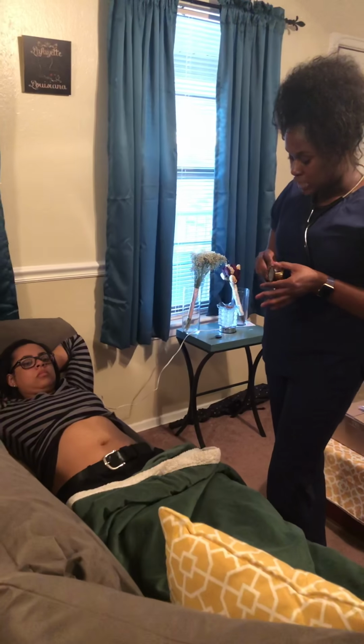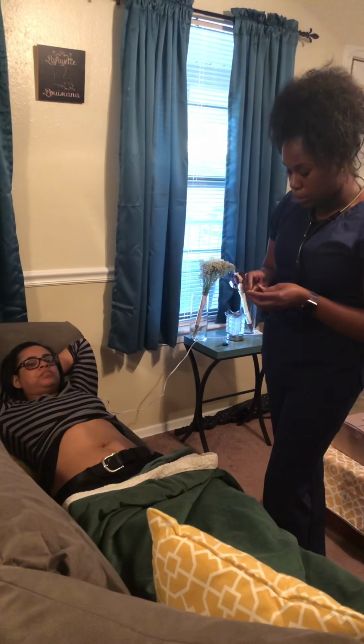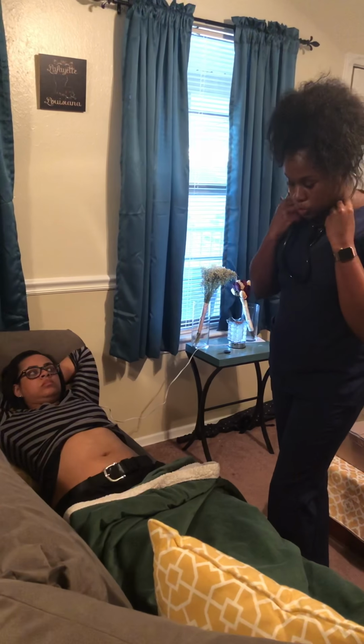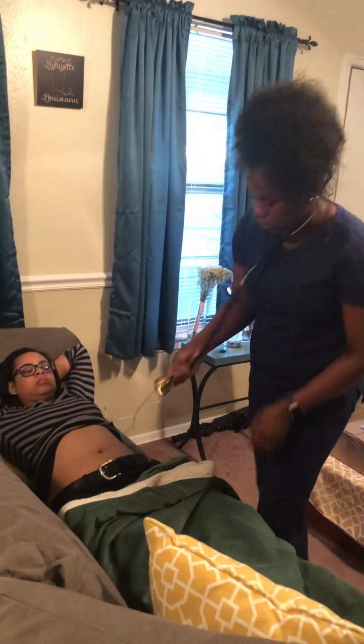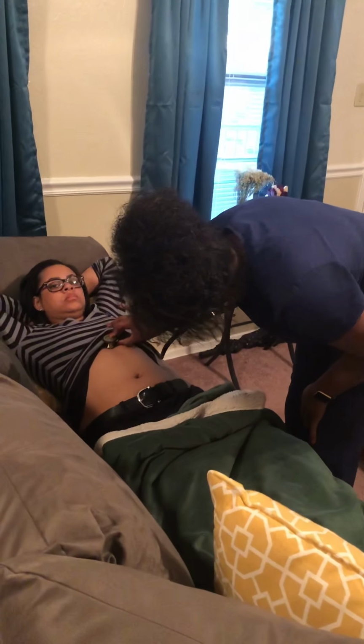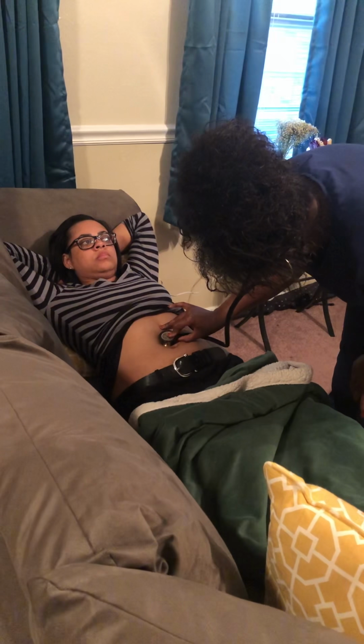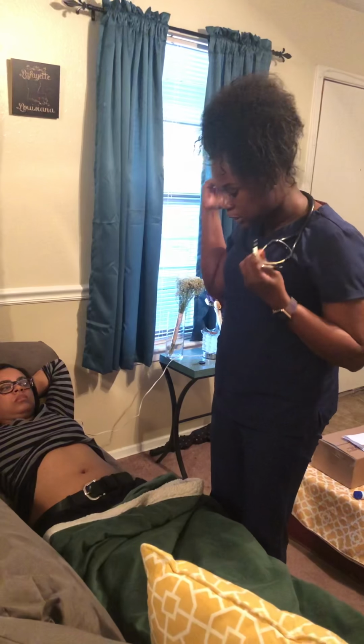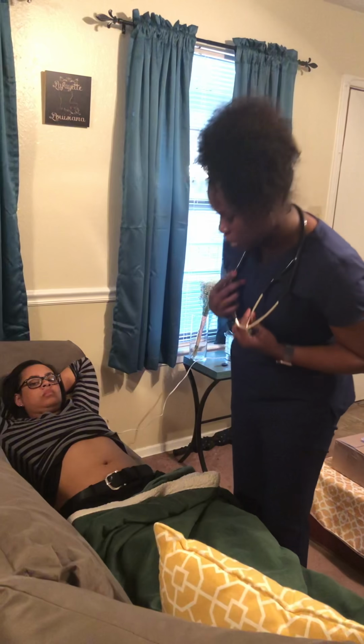Now we're going to assess for any bruits from the abdominal aorta. And we're going to use the bell of our stethoscope to listen. Good. So now we are going to assess percussion.